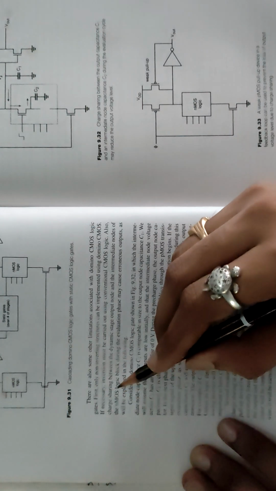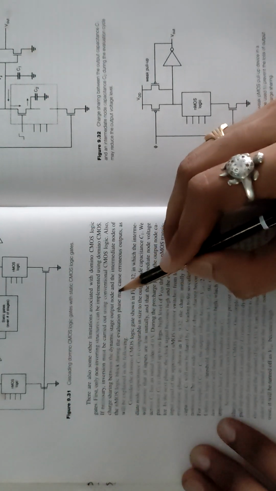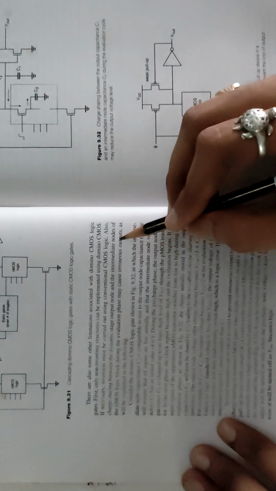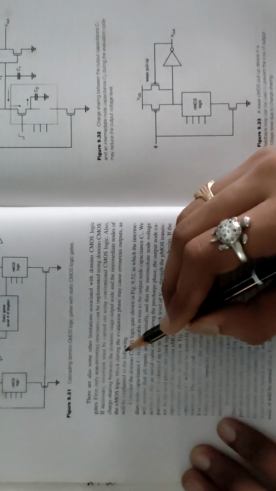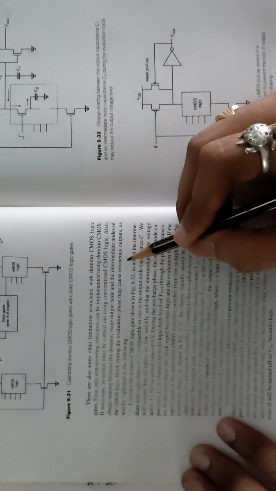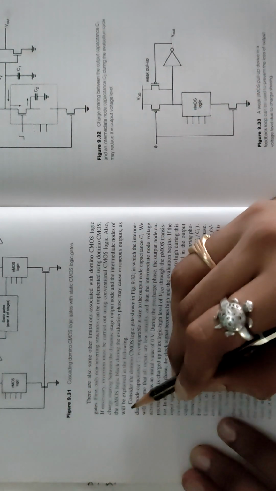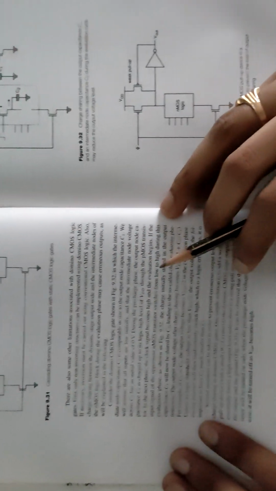Also, charge sharing between the dynamic stage output node and the intermediate nodes of the NMOS logic block during the evaluation phase may cause erroneous outputs, as will be explained in the following.